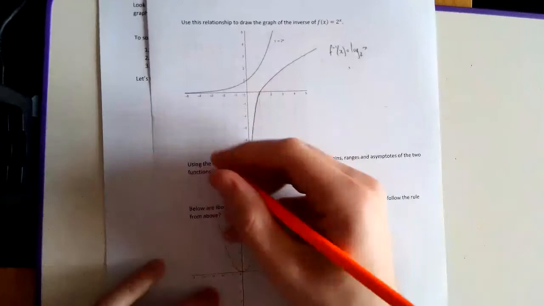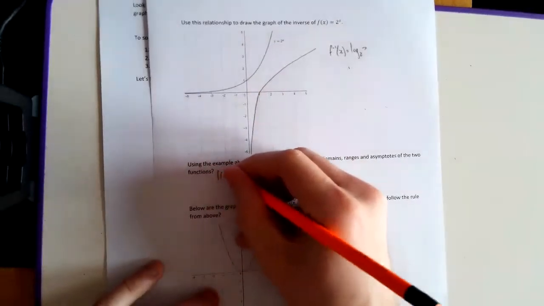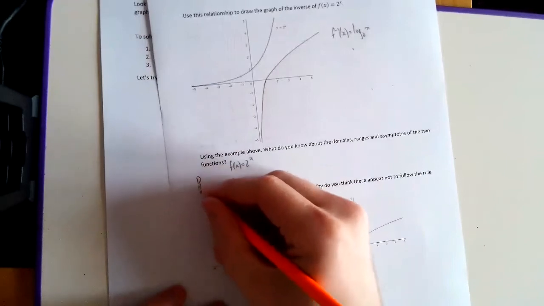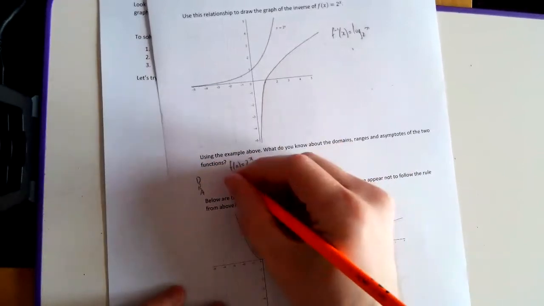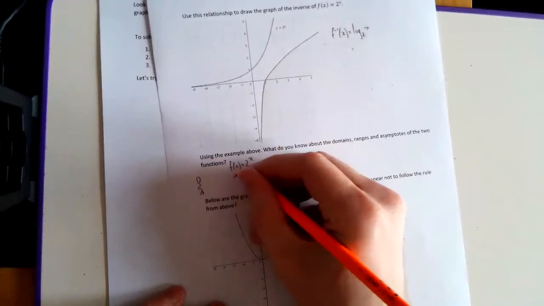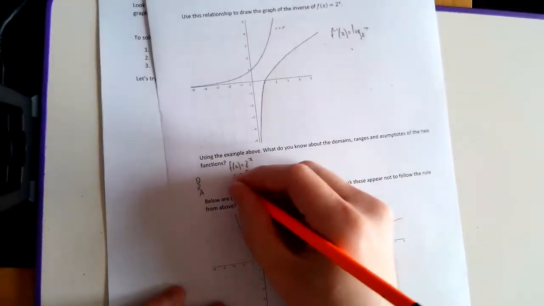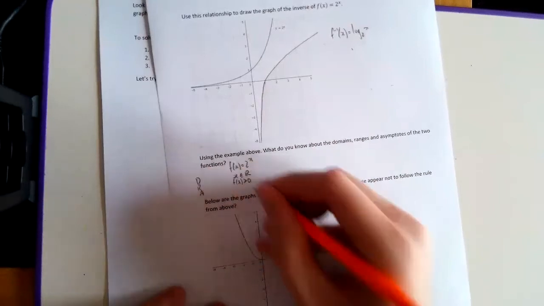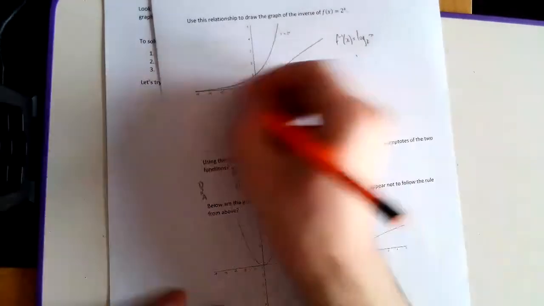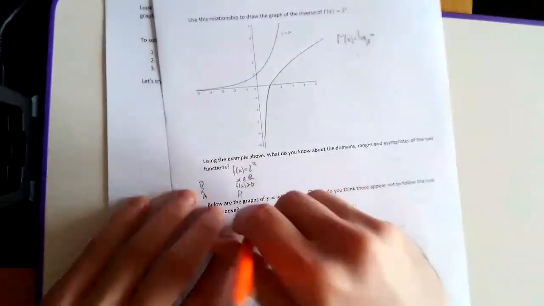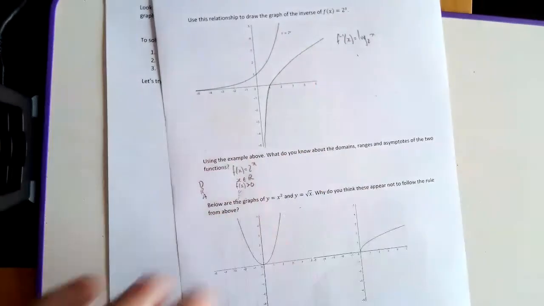Using the example above, what do you know about domains, ranges, and asymptotes of the two functions? Well, for the first one, the original, the domain is any real number for x. The range is f of x is bigger than 0, and the asymptote, actually let's use y instead, is y equals 0.